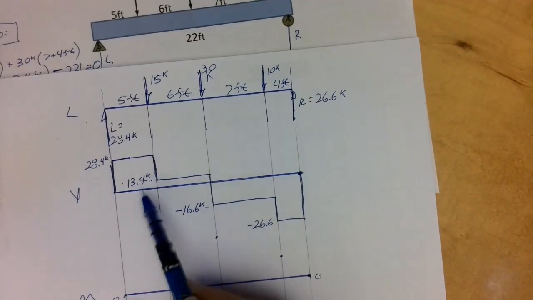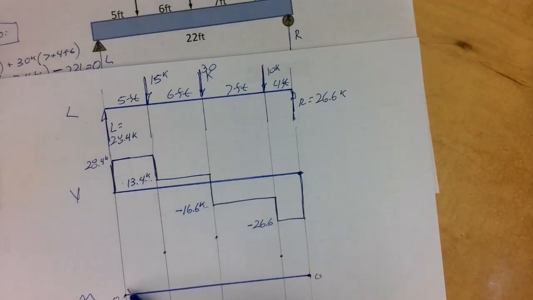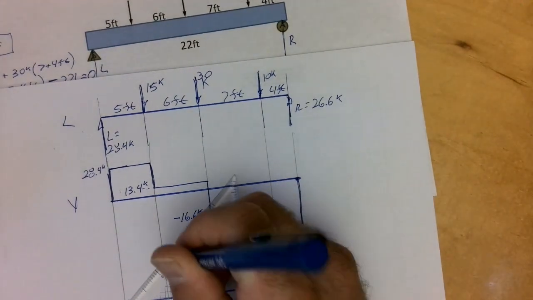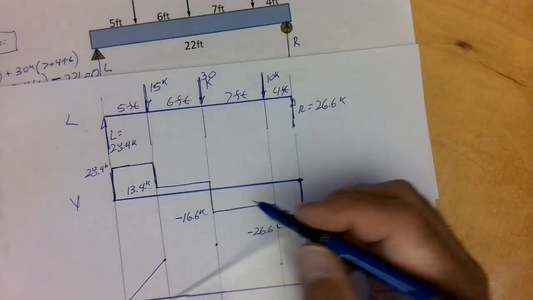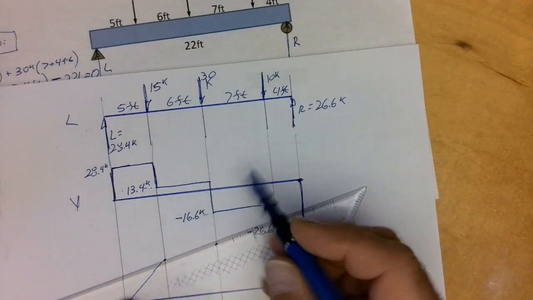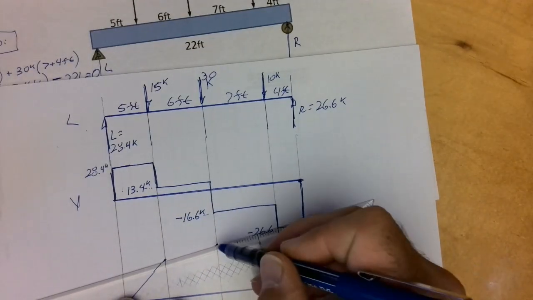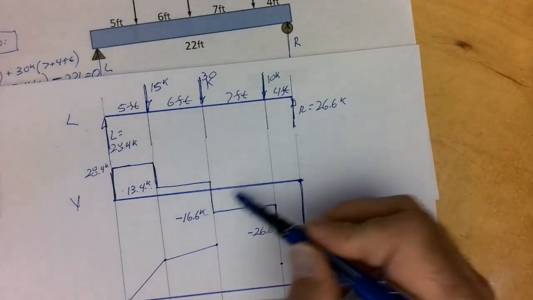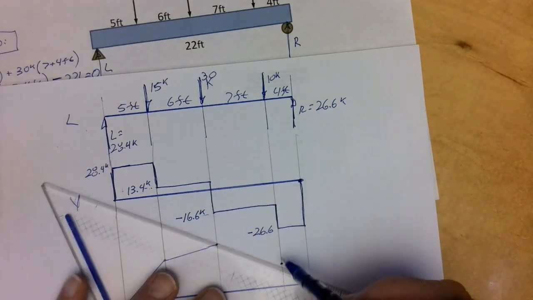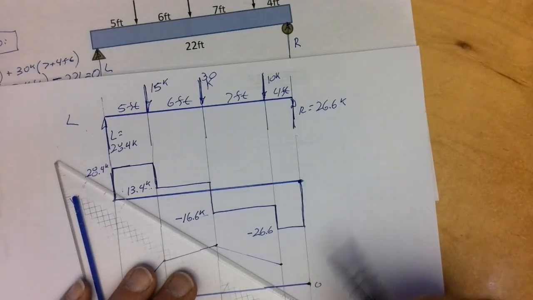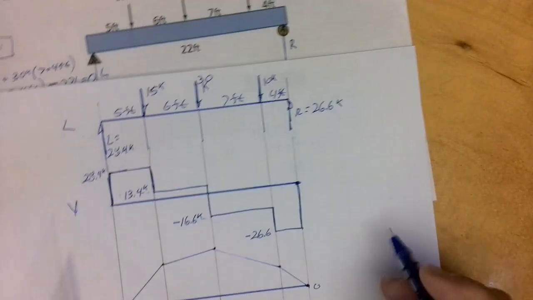There's some increase in moment because the shear is positive, so that gives me a line that looks like this. Then this gives me additional moment, but because its magnitude is less, the slope will be less. This is taking me down because it's negative shear, so it reduces the moment. And then this should bring me back to 0.